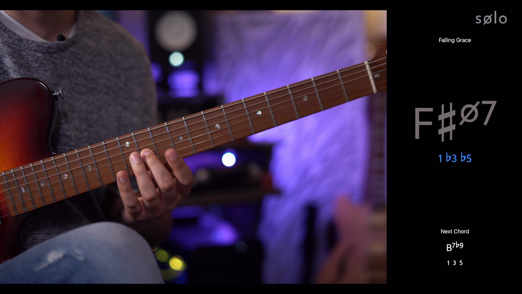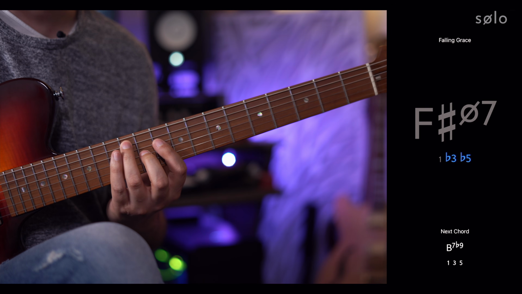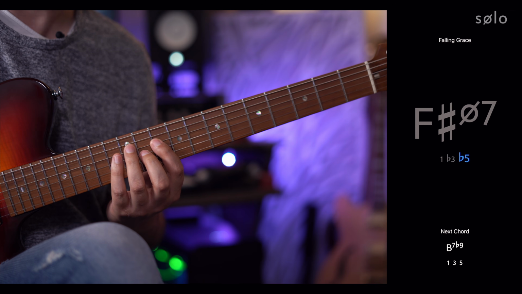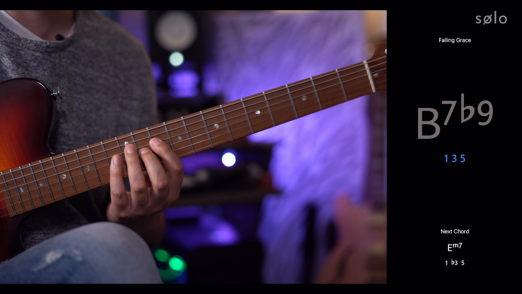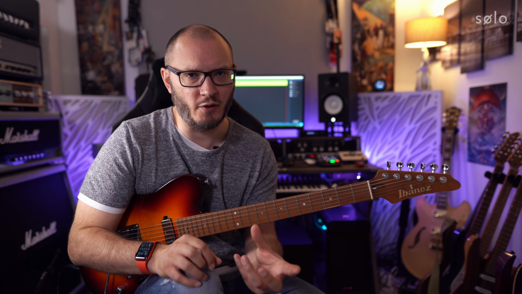So now I've got an F sharp minor 7 flat 5, so I'm going to play the F sharp here. Then I'm going to play the flat 3 on the A string, and then the flat 5 on the D string. That's the kind of thing, like a diminished triad like that, might throw a few people off, so you could work through specific types of chord.